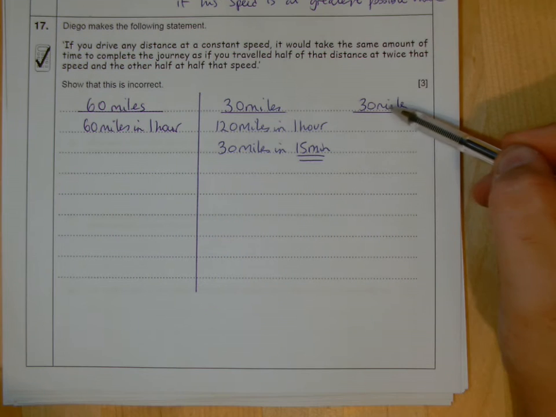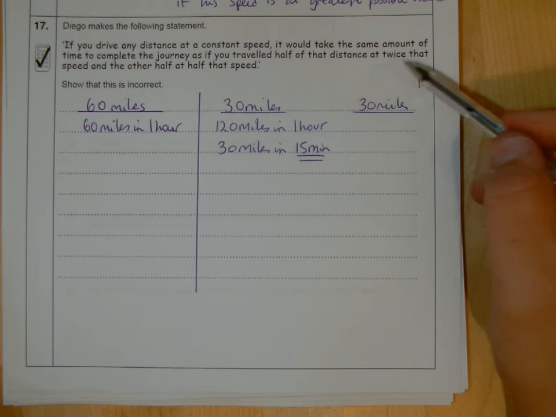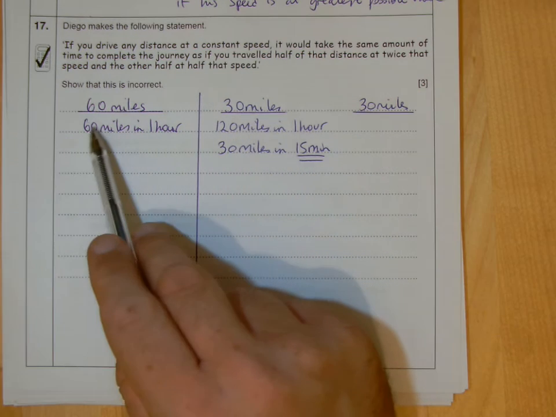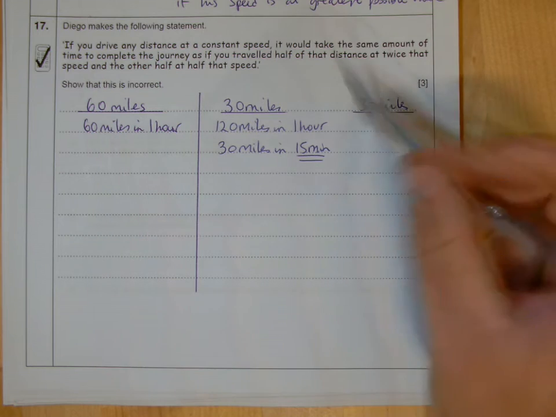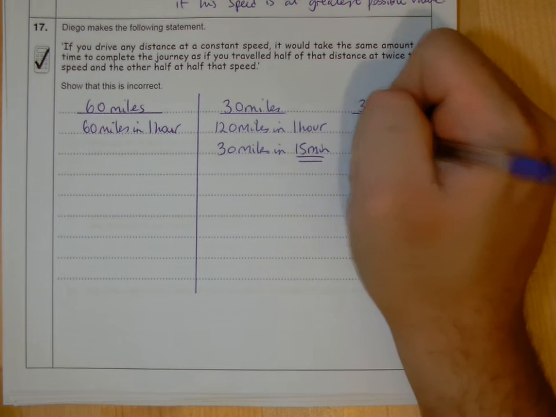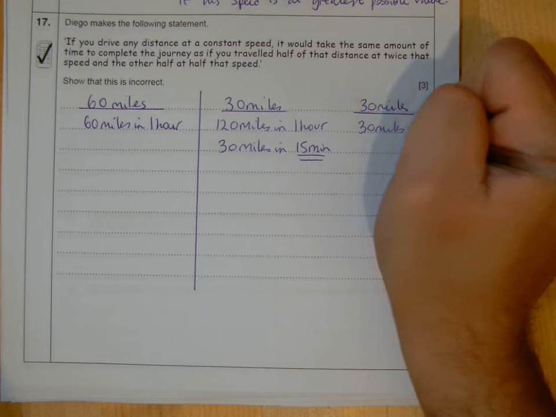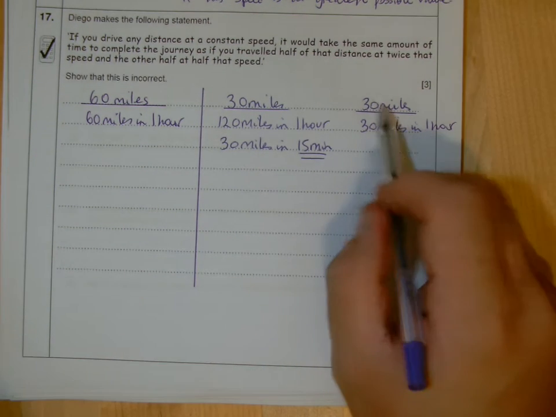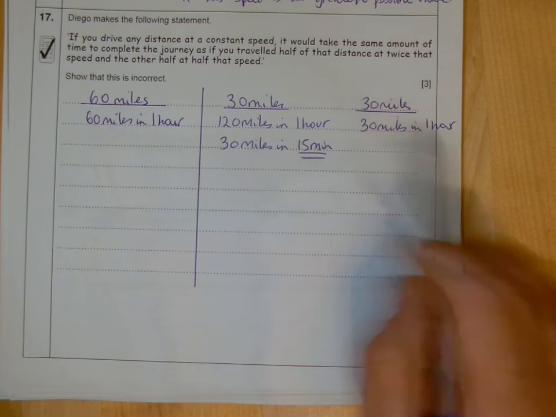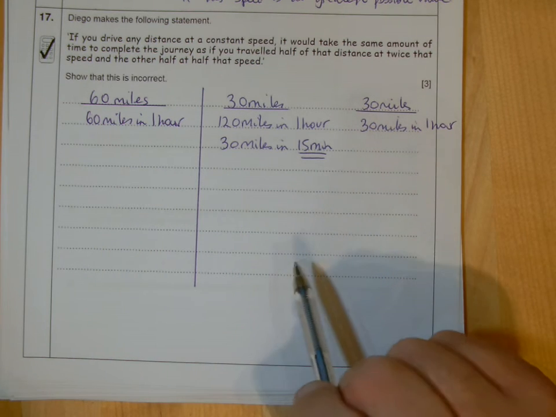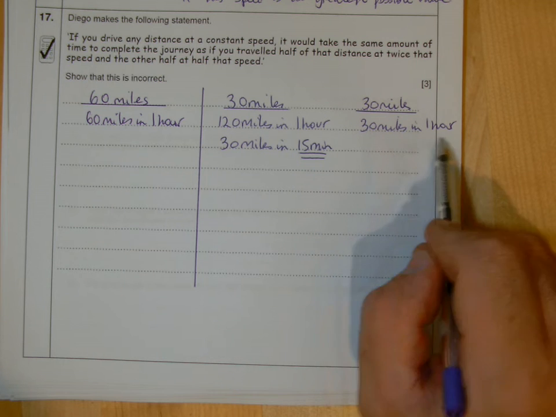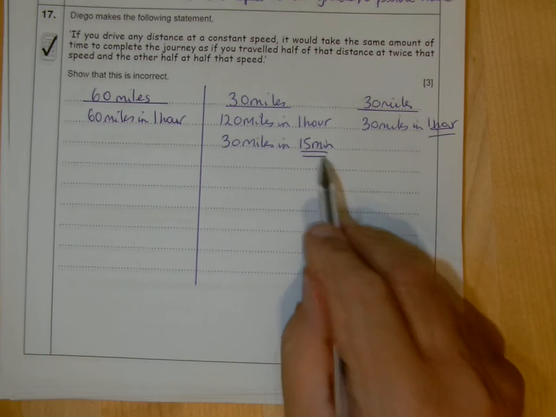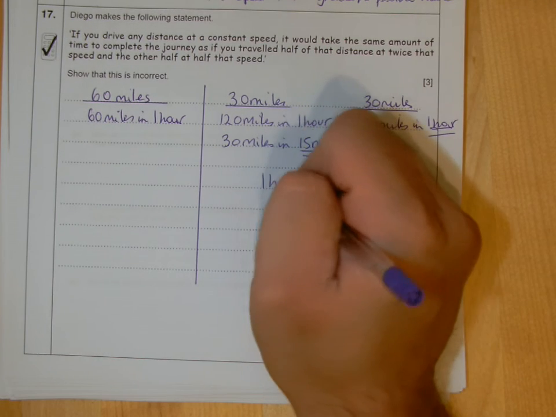So in 30 miles then, the second half of the journey, it says the other half at half that speed. So half that speed would be, well, half of this. So 60 miles in 1 hour, half of that would be 30 miles in 1 hour. 30 miles per hour. So in fact, half of the distance, which is 30 miles, if we go at half of that speed, it would actually take a whole hour, wouldn't it? So we've got the answer there. It takes an hour to do 30 miles. So the total time will be 1 hour and 15 minutes.